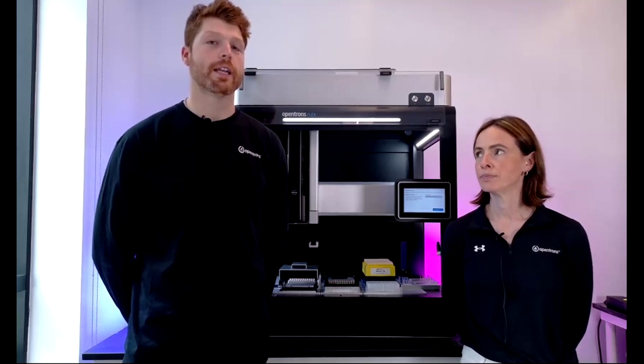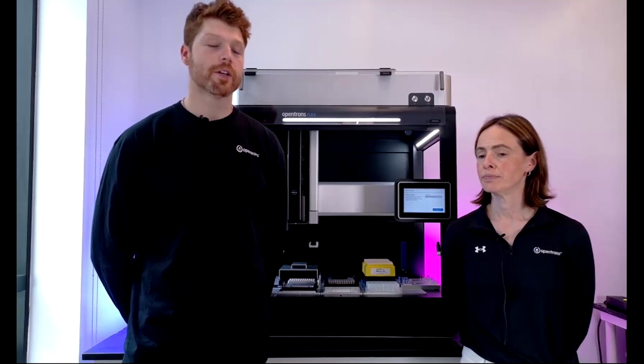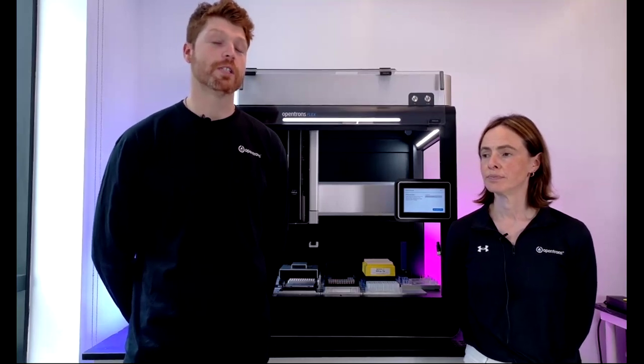Great. Okay. Can the 8-channel pipette use 1 tip? Yes, it can. And it can also use a variety of the other configurations there, so moving from 2 to 7.